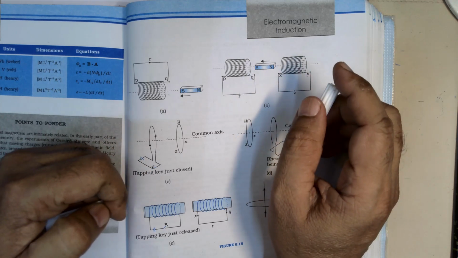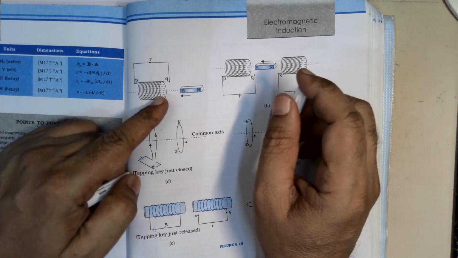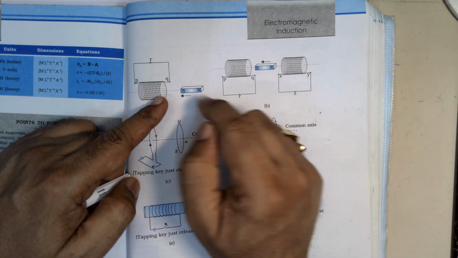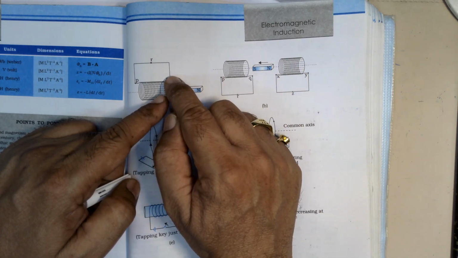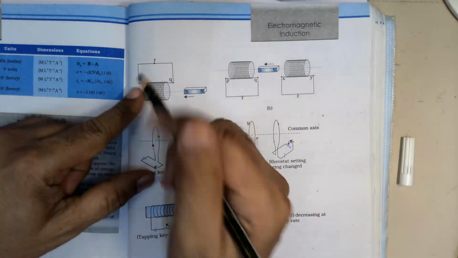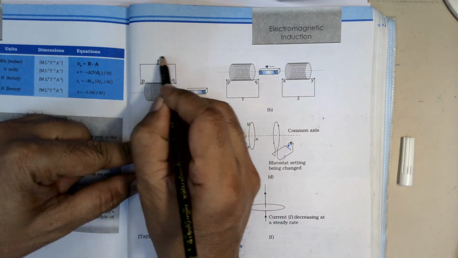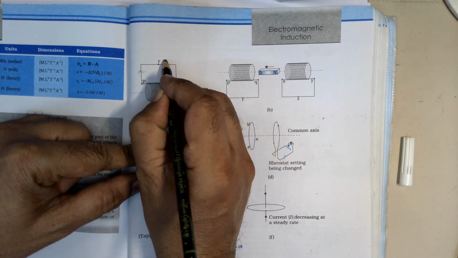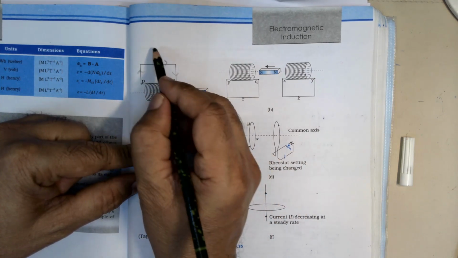Therefore, the current should be in this direction, Q and then P. So the correct answer is the current will be flowing in this way. You can put the direction. What is the direction now?